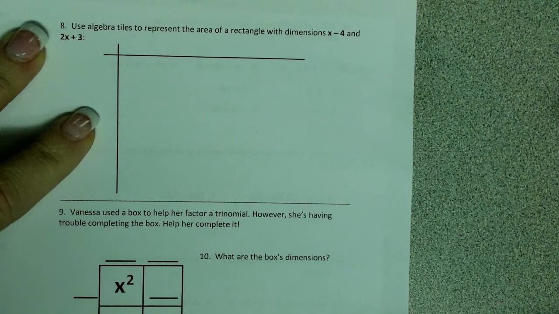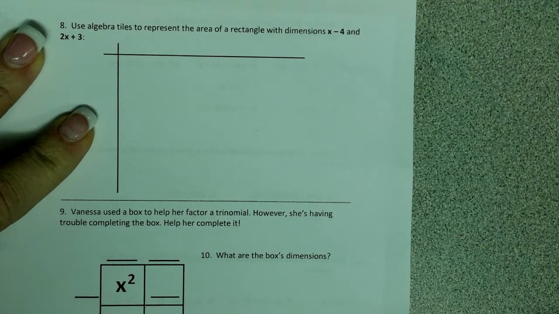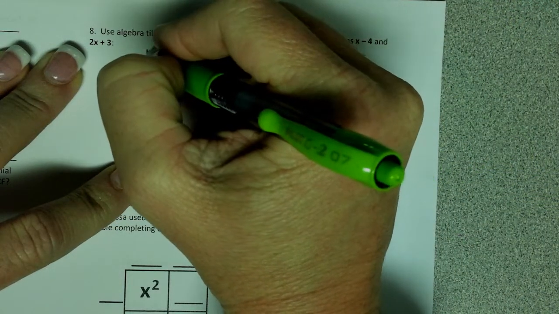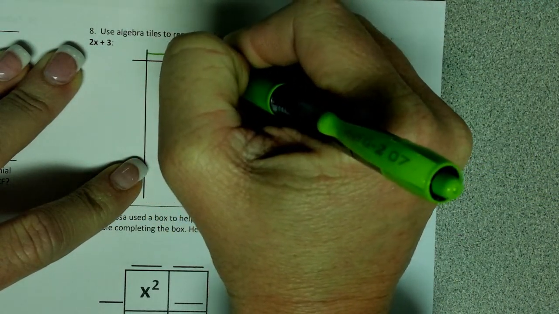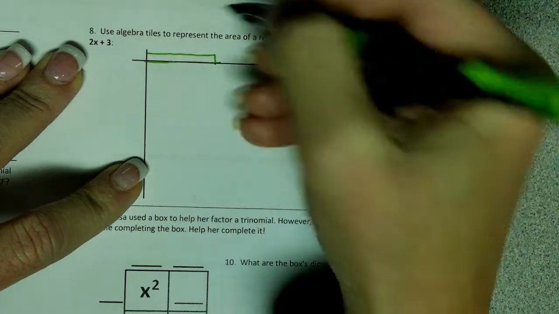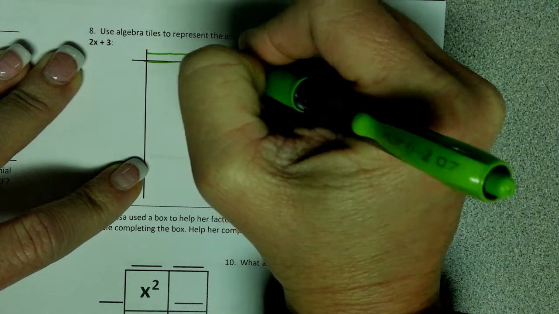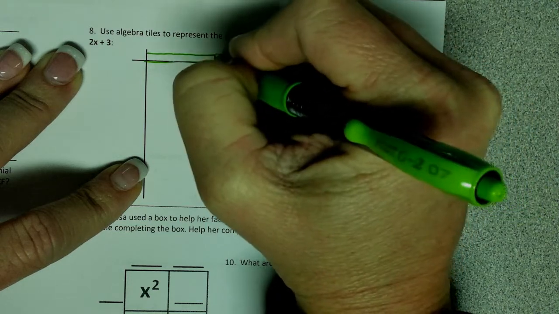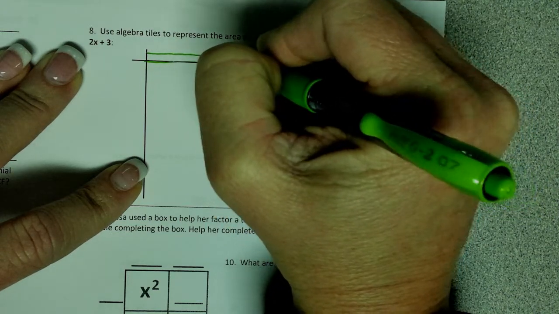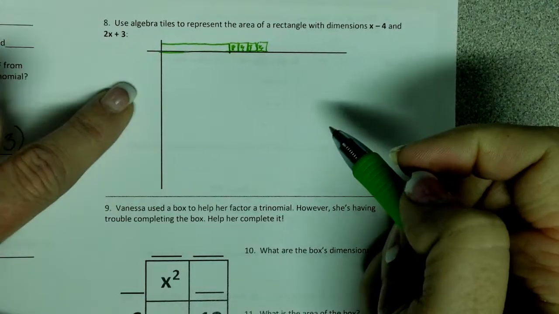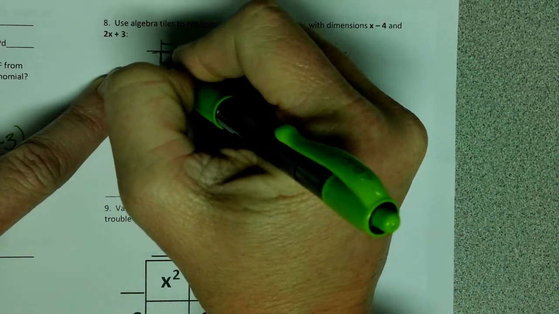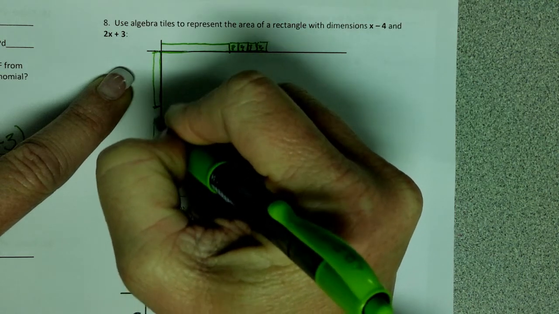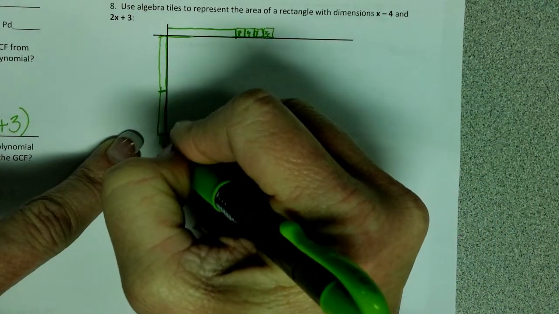Use algebra tiles to represent the area of the rectangle with dimensions of x minus 4 and 2x plus 3. So I'm going to do the x minus 4 up here. So we have 1 rectangle, and then 4 shaded little squares, because they're negative. And then over here on the side, the 2 x's, 2 rectangles, and then 3 little squares.